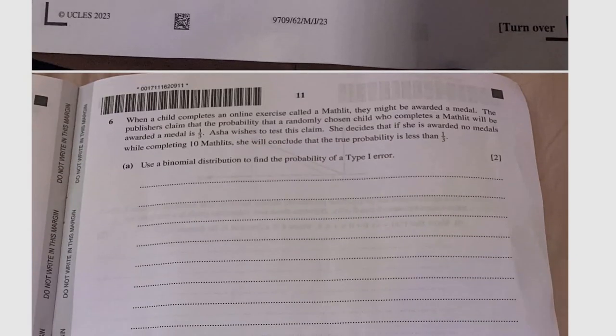Number 6, the hypothesis question. When a child completes an online exercise called Mathlit, they might be awarded a medal. It's not compulsory. The publisher claims that the probability that a randomly chosen child who completes a Mathlit will be awarded a medal is 1/3.